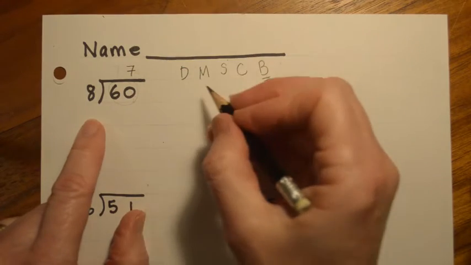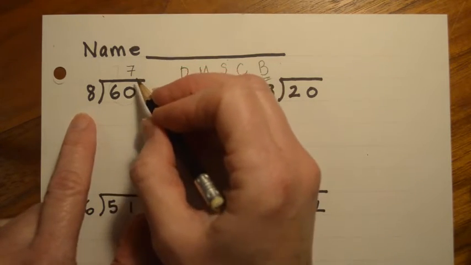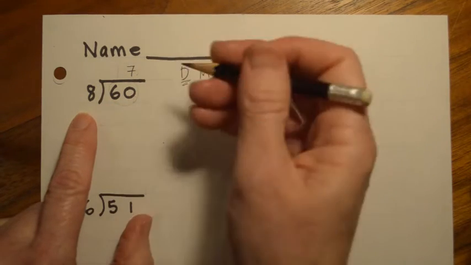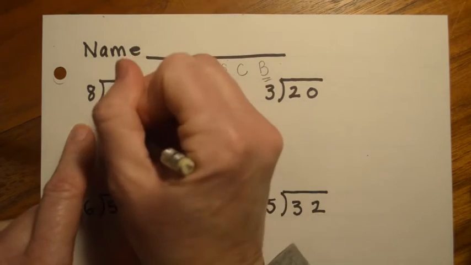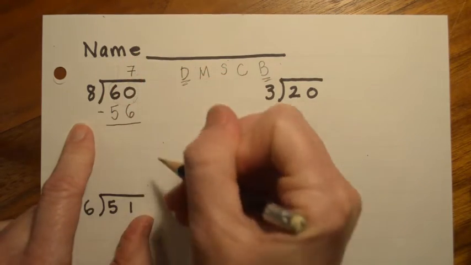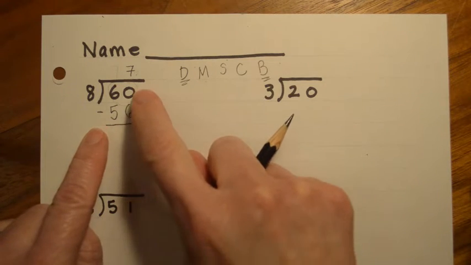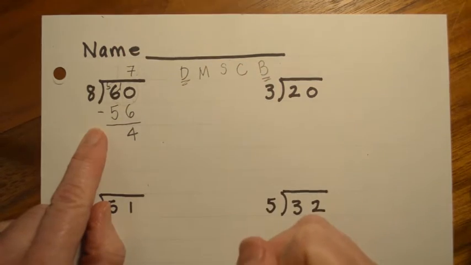So that's the division part of getting the 7. Then the multiplication part is to say, I've made 7 groups of 8, and how many things is that? That's 56. Then we've talked about the subtracting, because now we're taking away all the things that we've used up. In doing that, we show that we then have 4 items left over.